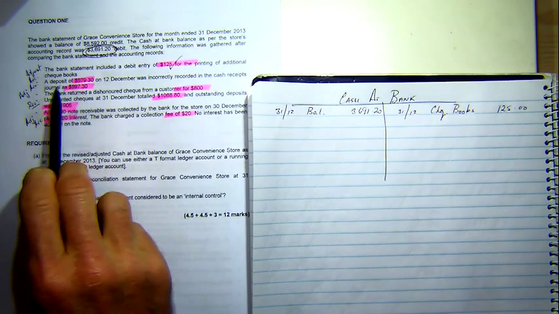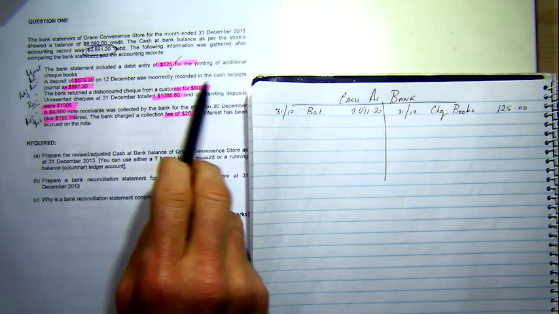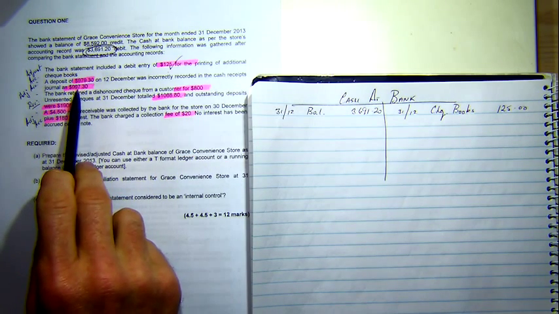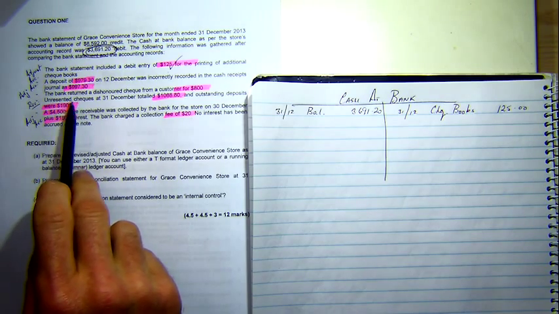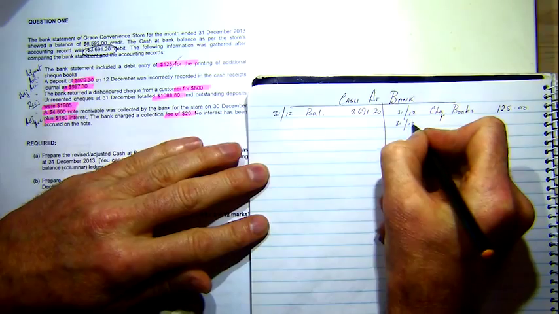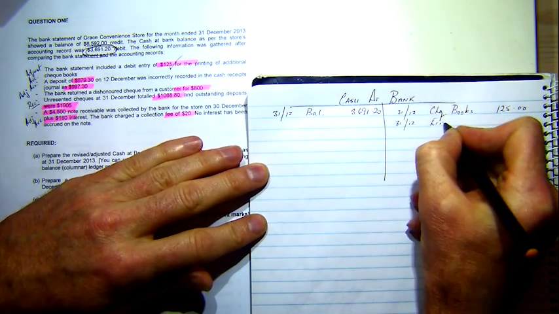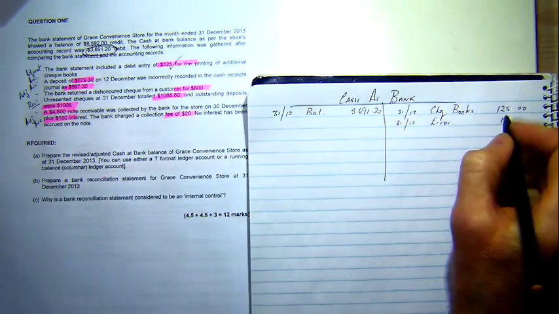All right, now I've got an error here, and I need to adjust my accounts. A deposit was incorrectly recorded. So now I've recorded a deposit as 997, and it should have been 979. So I've got too much in my bank account by $18. So once again on the 31st, I'm going to change my error. I'm reducing the amount by $18.